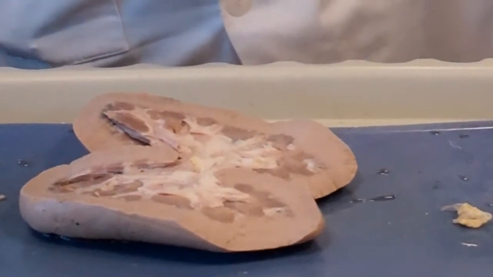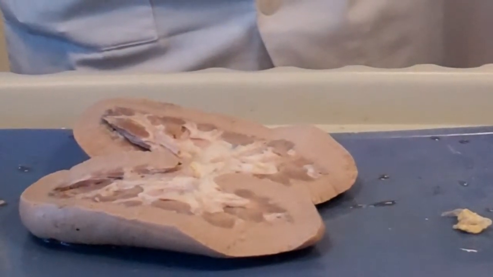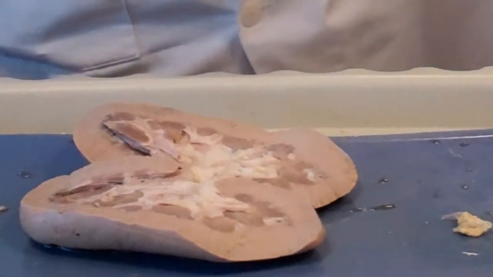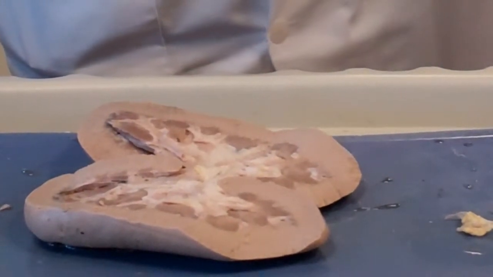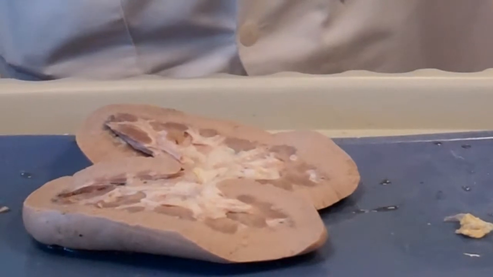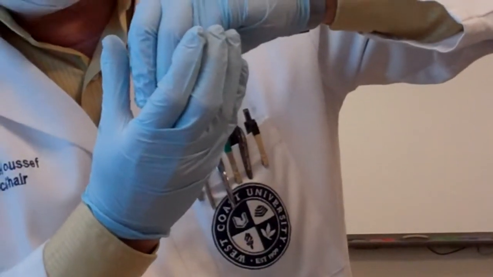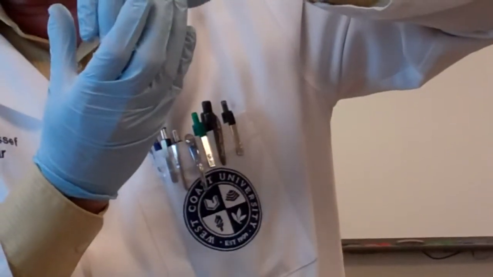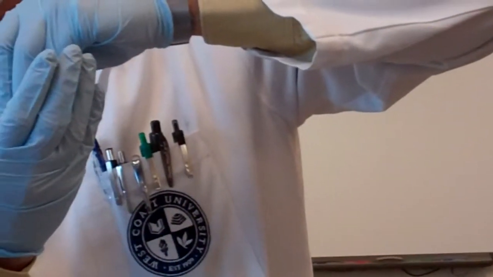It takes the urine from the collecting ducts, and then it opens up and drips the urine into a cup. That cup is called the minor calyx. So the tip of the pyramid goes into the cup, or the calyx. The first calyx that takes the urine from the pyramid is the minor calyx.